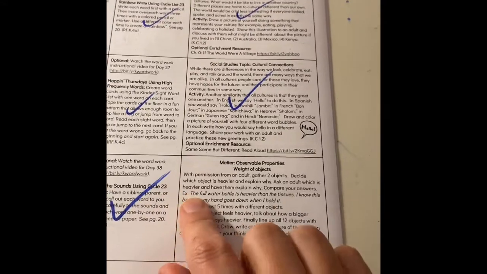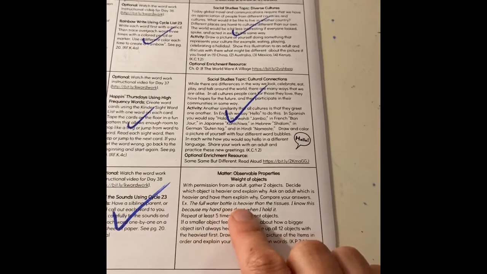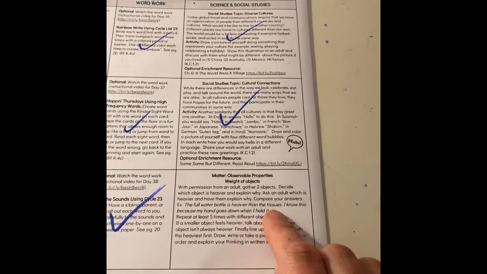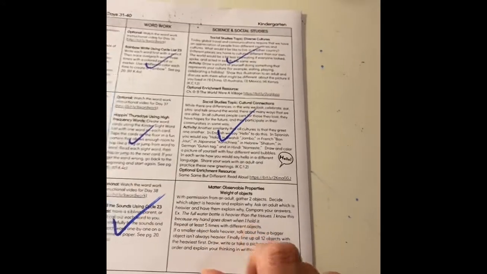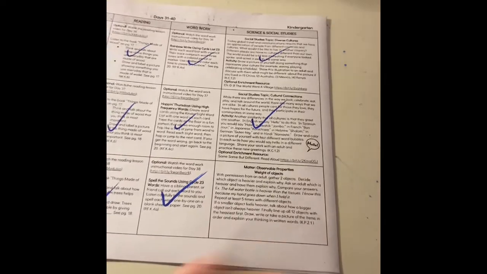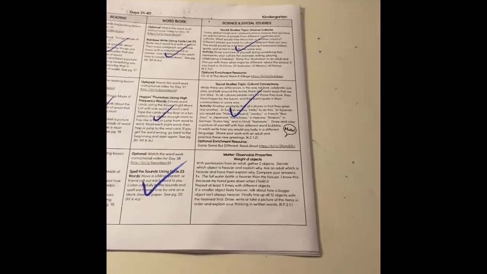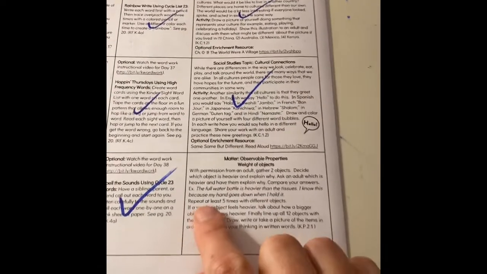So, for example, the full water bottle is heavier than the tissues. I know this because my hand goes down when I hold it. All right, so when you're comparing the weight of different objects, explain how you think you know that one is heavier than the other.